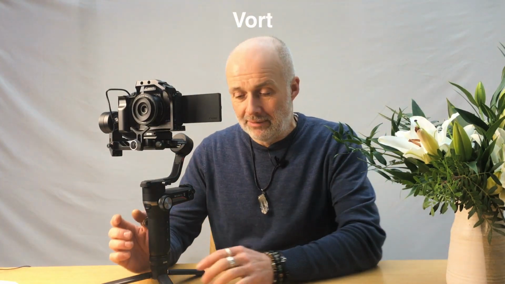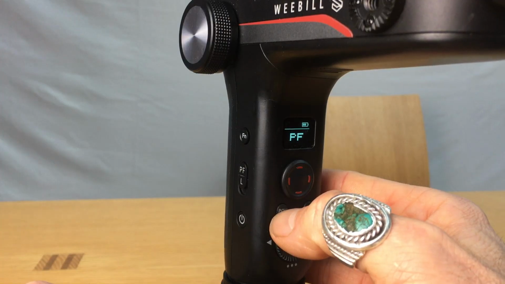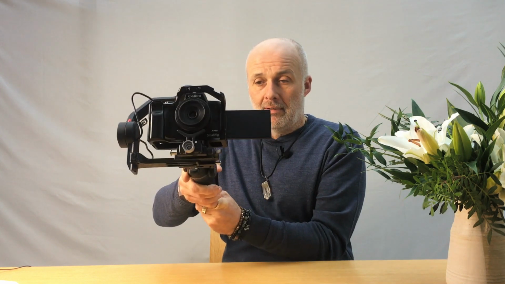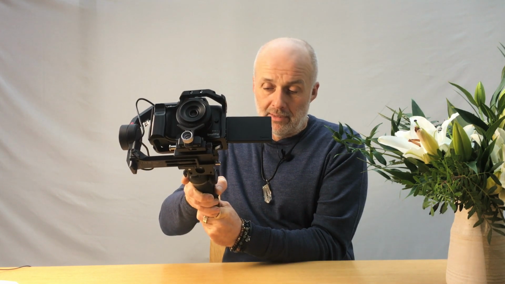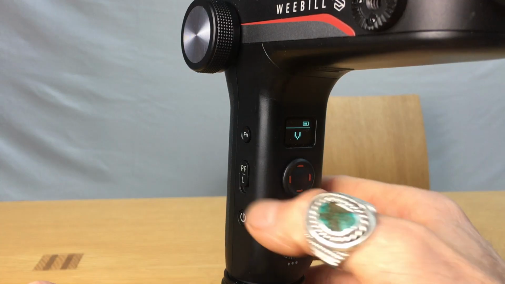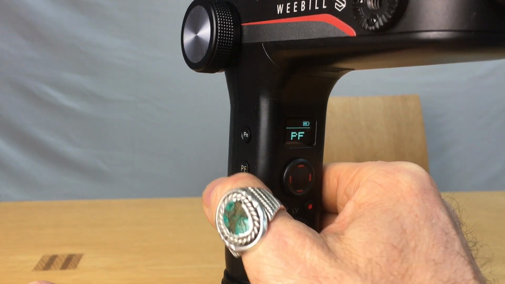Vortex mode. You could do some really cool things with this. Press the POV button twice, and the camera will point straight up. And then you film horizontally. Use the joystick left and right to rotate the camera. And then I normally slide the PF lock button up and down once to reset it.